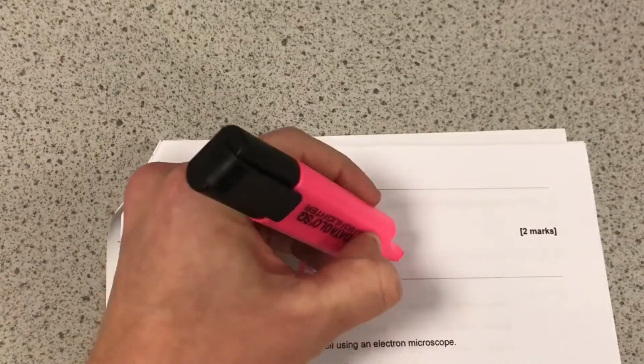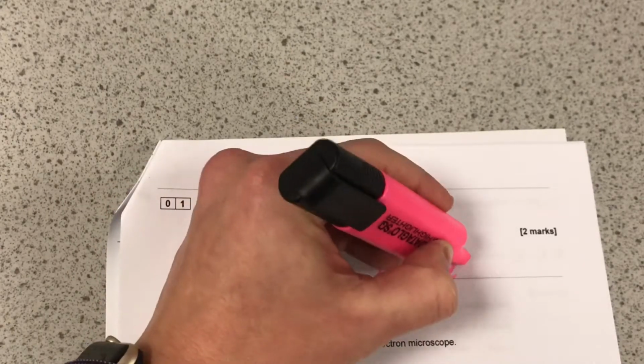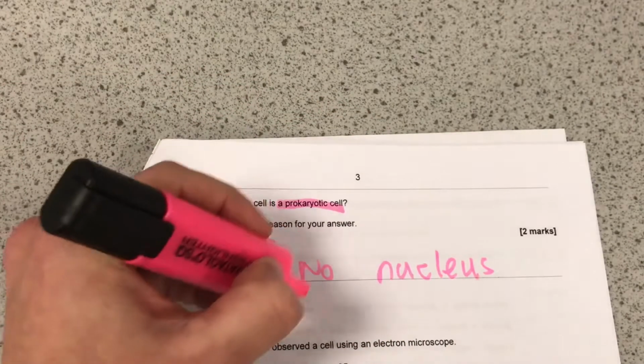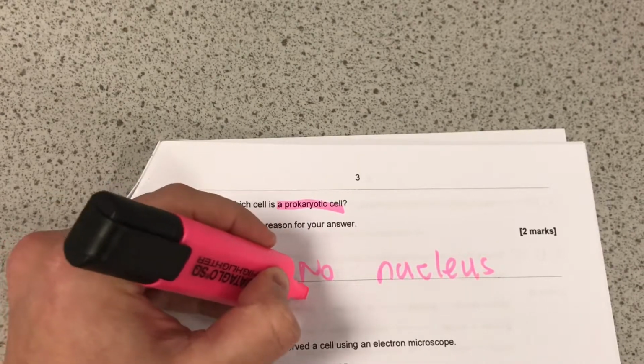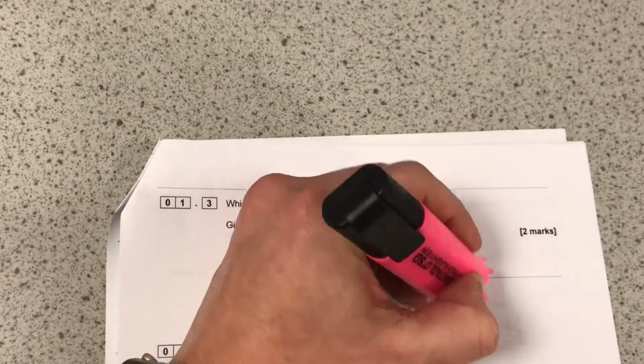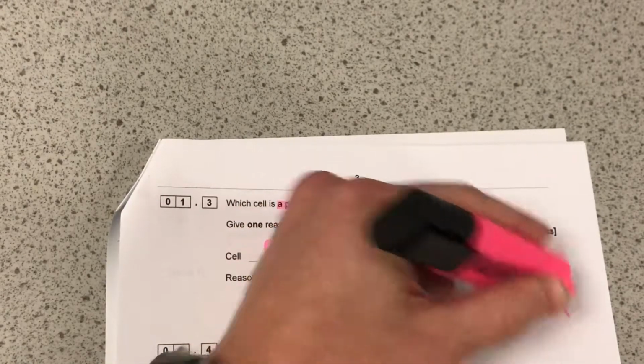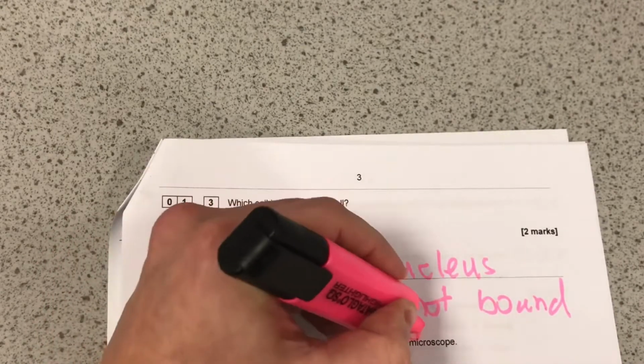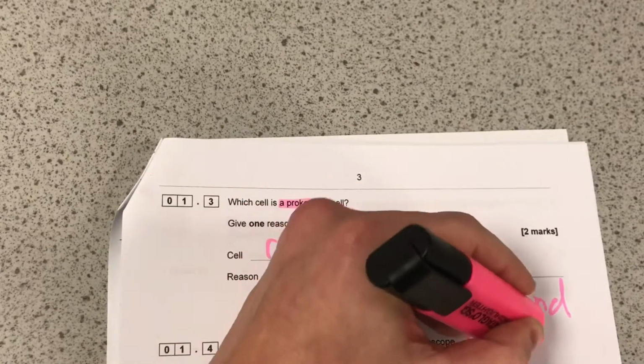No nucleus. Or DNA not bound by a membrane.